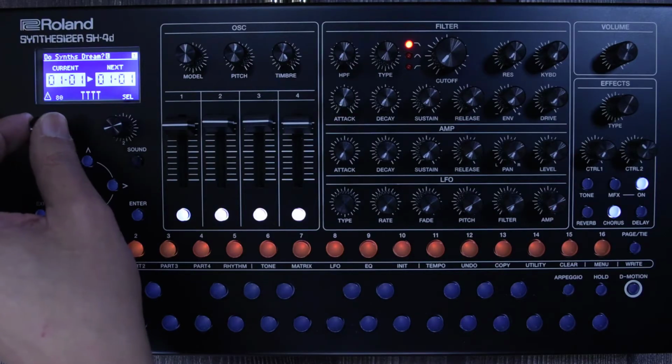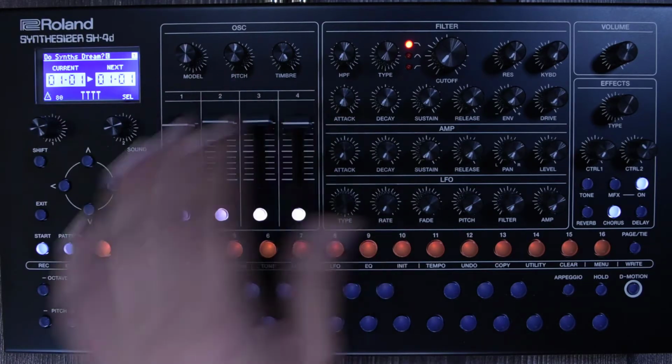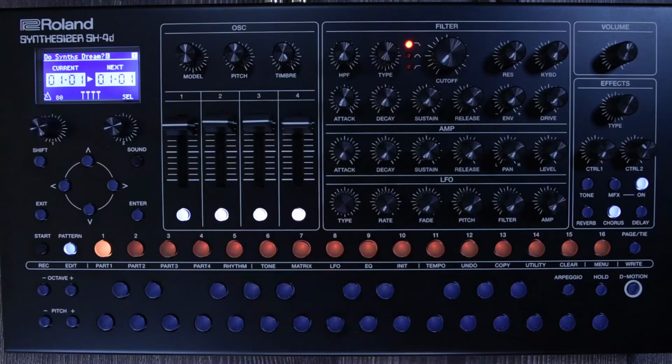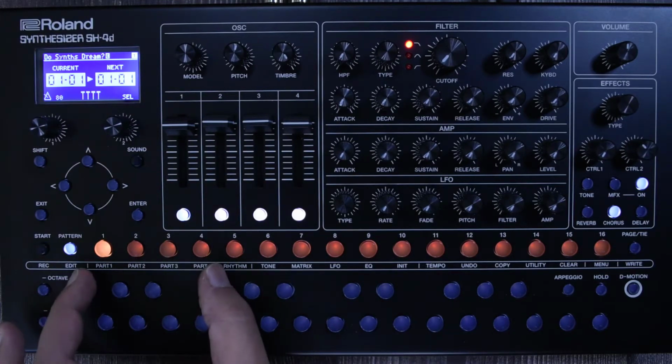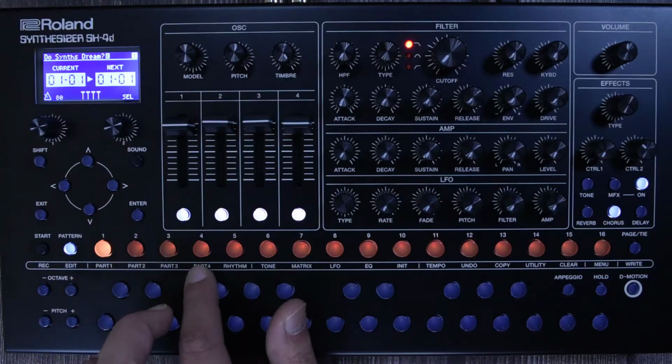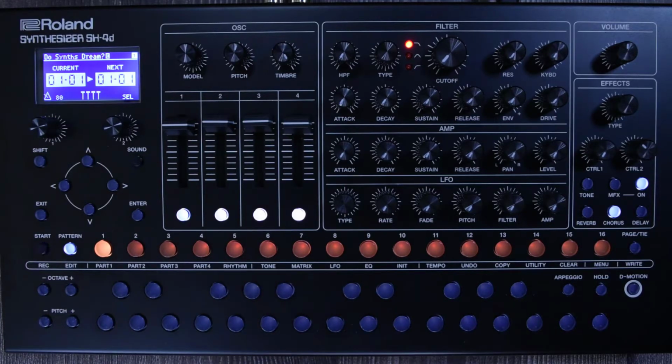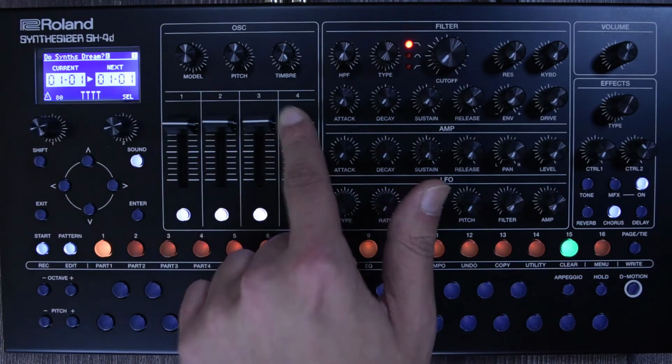You can do that. Now, then you have your faders. Your faders will control the volume for the different parts that you have in your pattern. So you have 5 different parts: number 1, 2, 3, and 4, and these are the melodic parts. Then you have the rhythm part, which is going to be the drum part. So if I play this back, with this we can control the volumes.